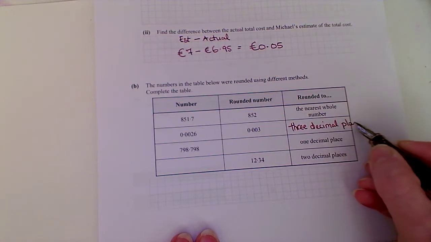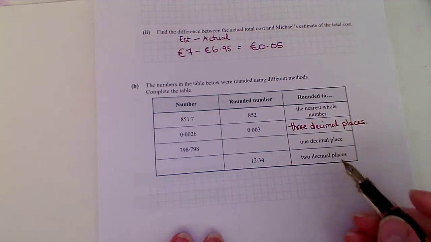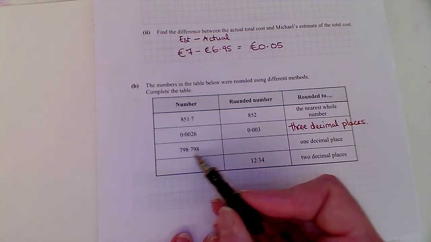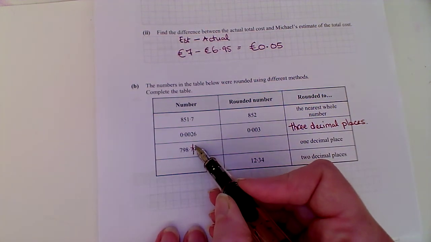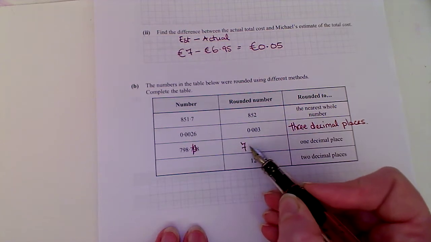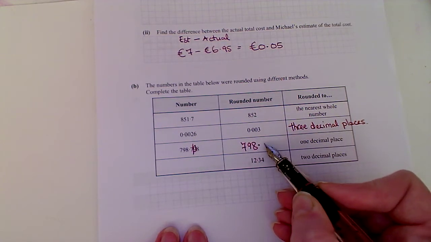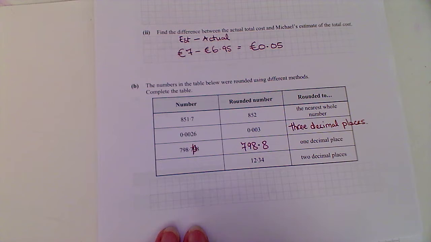3 decimal places. This was rounded to 1 decimal place, and we must actually do it, so we're going to be rounding up. 798.8 to 1 decimal place.